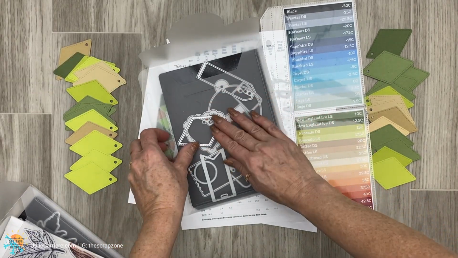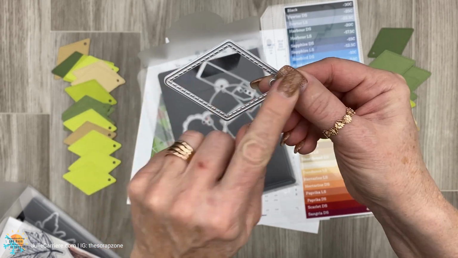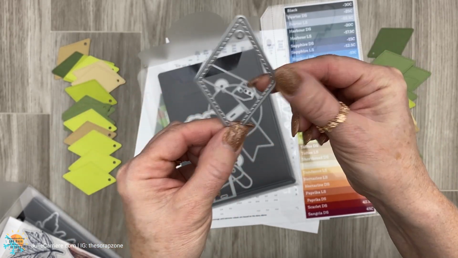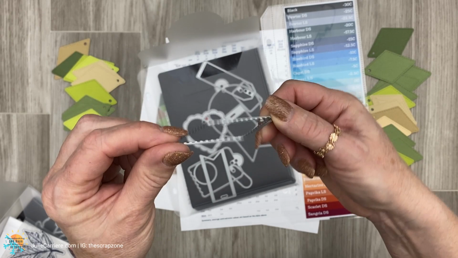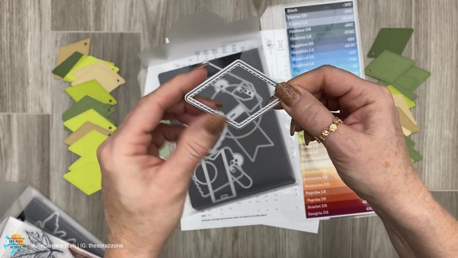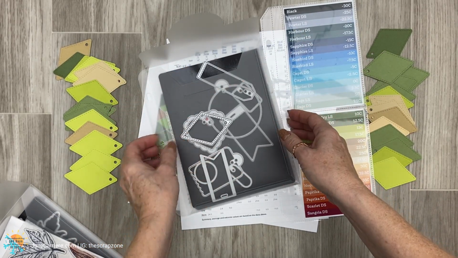But for the base page, we are going to use this diamond shape, which is a tag from the all-purpose tag set. And I think that this will work for both of us really, really nicely.